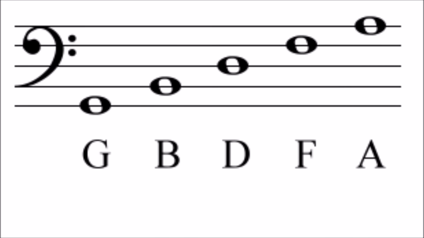Bass clef lines: G, B, D, F, A. The notes of the 5 lines of the bass clef are as follows. Line 1 is named G. Line 2 is named B. Line 3 is named D. Line 4 is named F. And line 5 is named A. This gives us G, B, D, F, A.